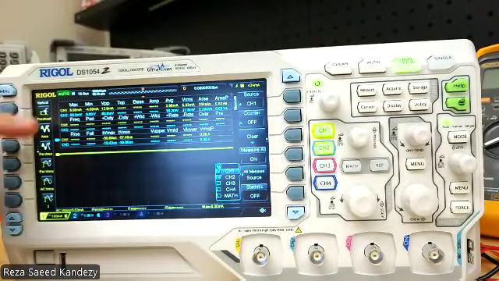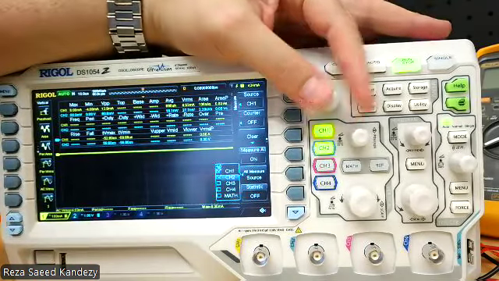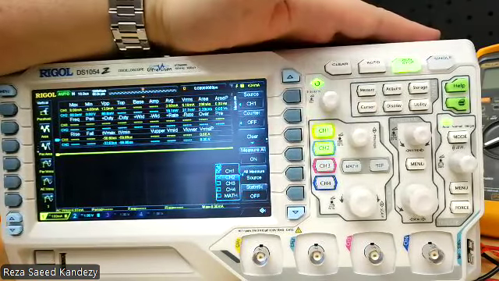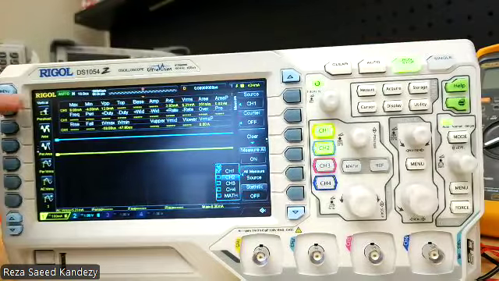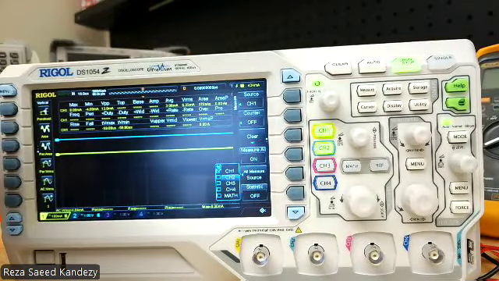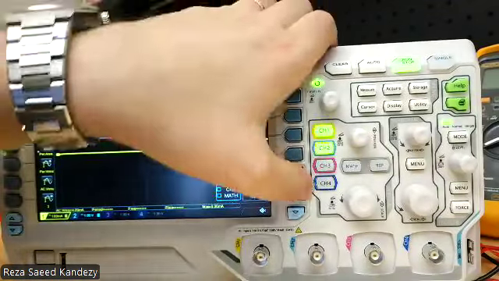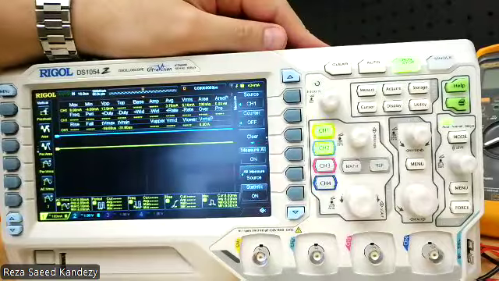Now, for example, right now, the sources are channel 1 and channel 2. I'm going to eliminate channel 2, go here, push enter. Now see, the blue line is eliminated. Now I have only channel 1 as a source of the measurement. There is a statistics menu, okay?